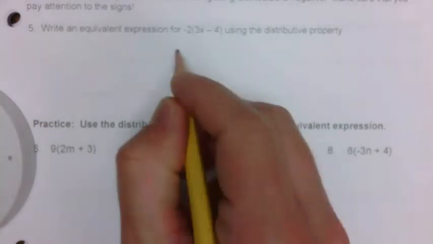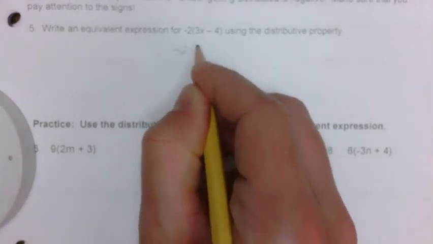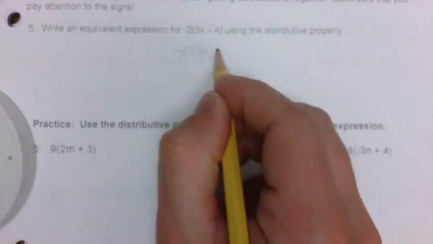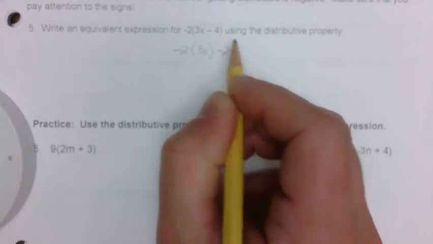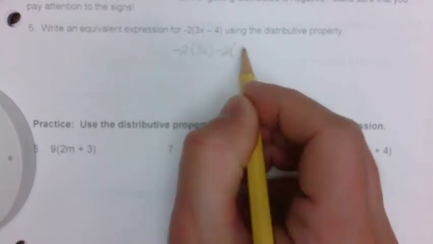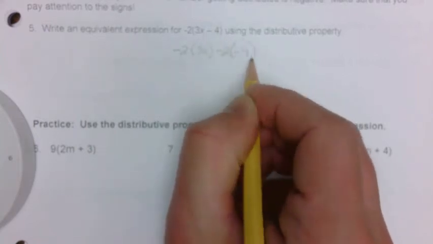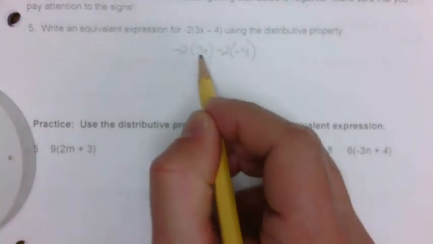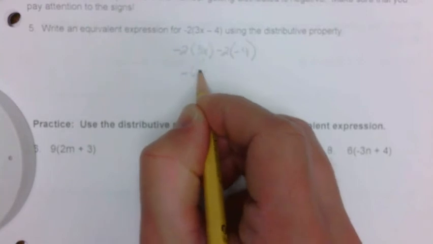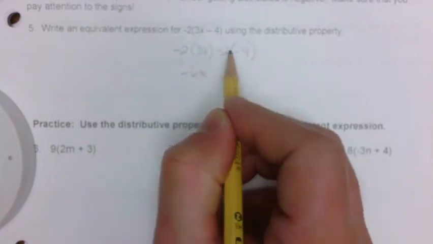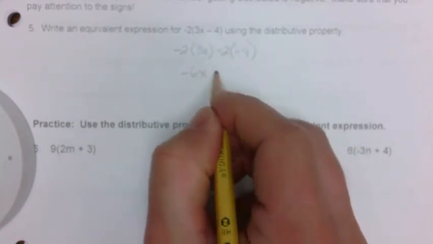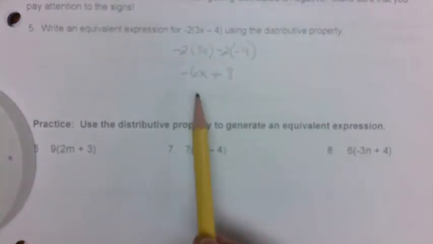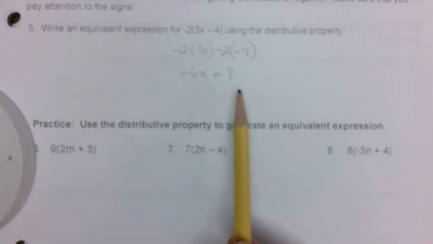So we're going to start by writing negative 2 times 3x. And then since that's a negative 2, I'm going to write minus 2 times, that is a negative 4. So I'm going to write times negative 4. Now when I do the multiplication, negative 2 times 3x is negative 6x. And negative 2 times negative 4 is positive 8. So the equivalent expression would end up being negative 6x plus 8.